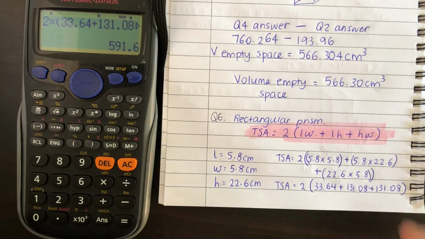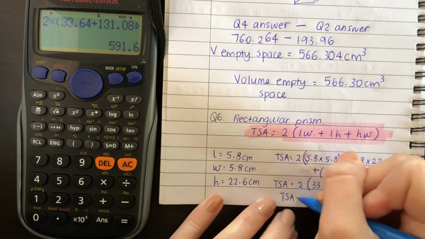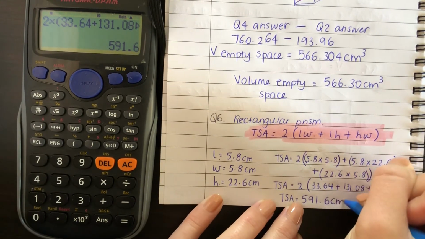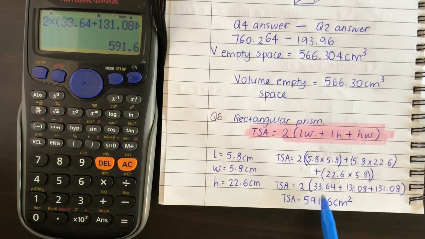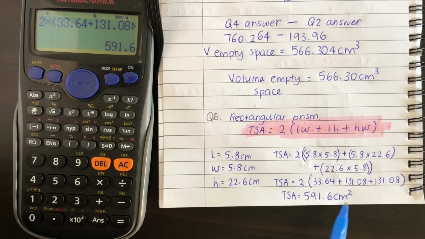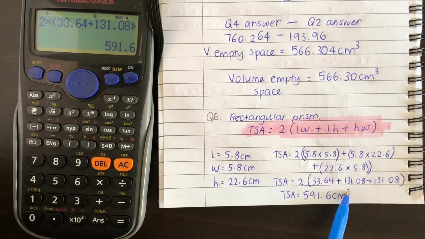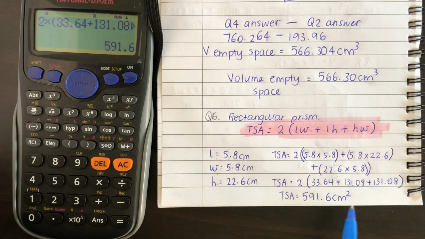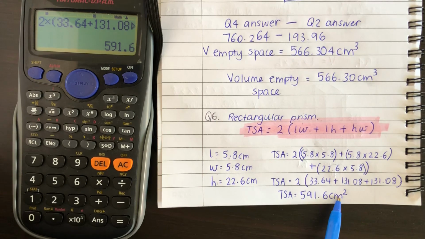Okay, and we get 591.6 centimeters squared. Okay, squared. If you put cubed there, you'd lose half a mark. Cubed is for volume. Area and total surface area is squared. Okay.